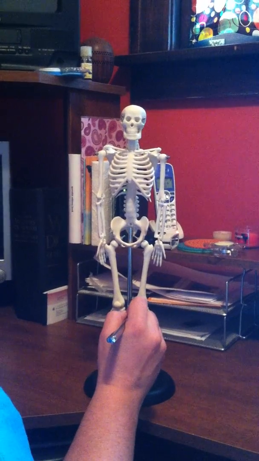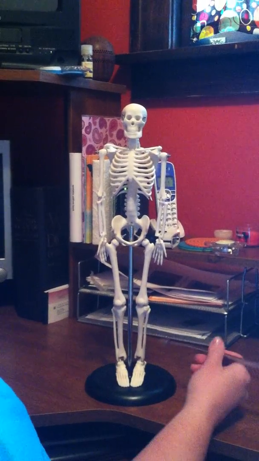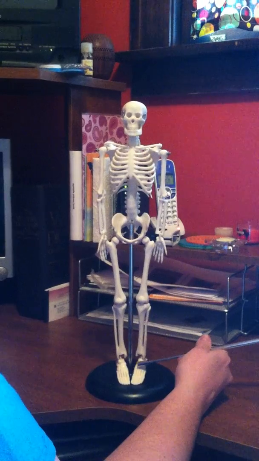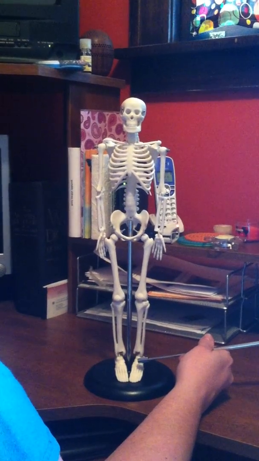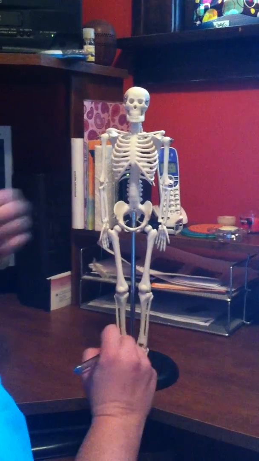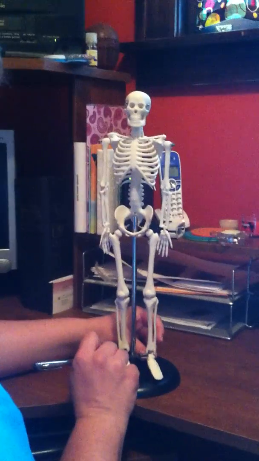The patella is our kneecap, and our third metatarsal is this middle bone here in the middle section of our foot. We have the talus, which is the top section of our foot right here.